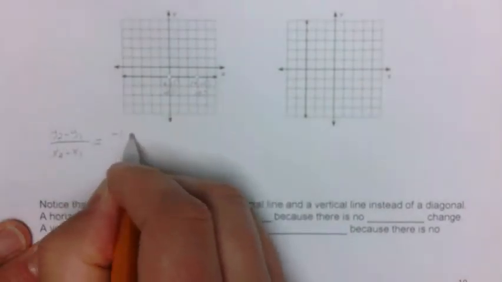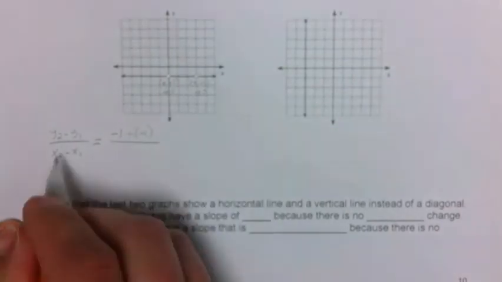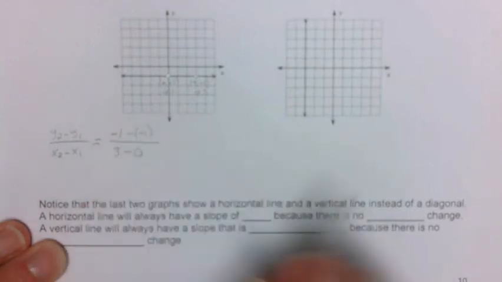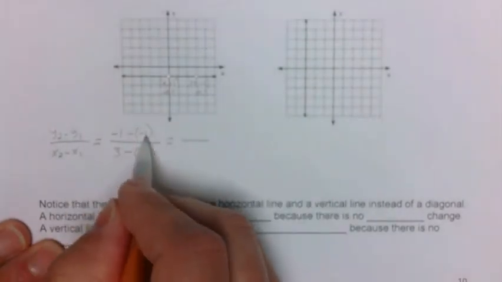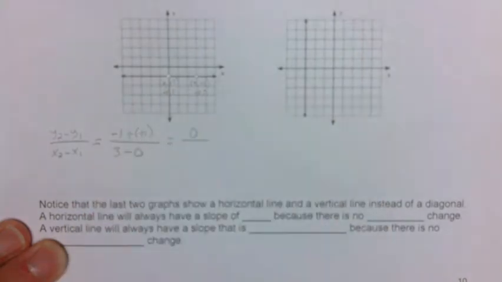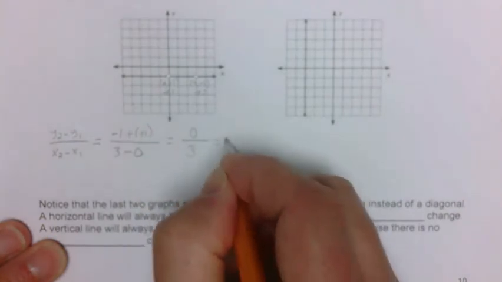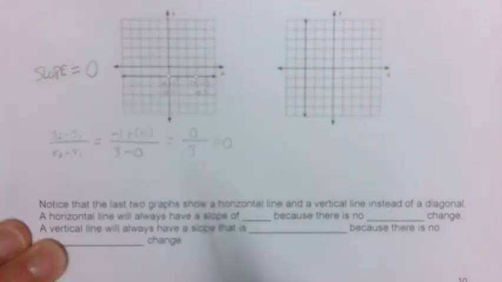The y-coordinate of point 2 is negative 1, minus the y-coordinate of point 1, which is also negative 1. The x-coordinate of point 2 is 3, minus the x-coordinate of point 1, which is 0. And if we go ahead and evaluate, negative 1 minus negative 1 is the same as negative 1 plus positive 1, which is 0. And 3 minus 0 is 3. 0 over 3, though, is equal to 0. So the slope of this horizontal line is going to be 0.